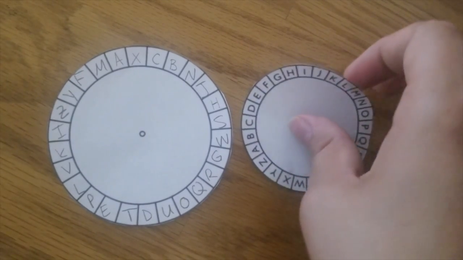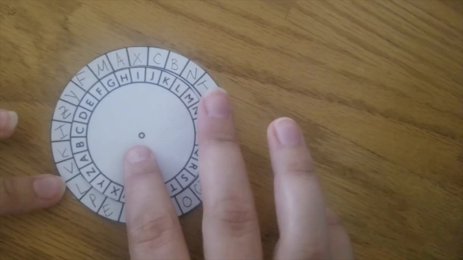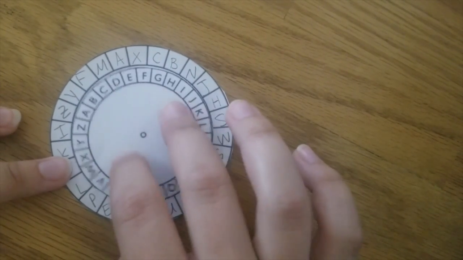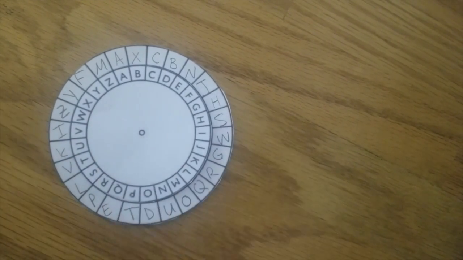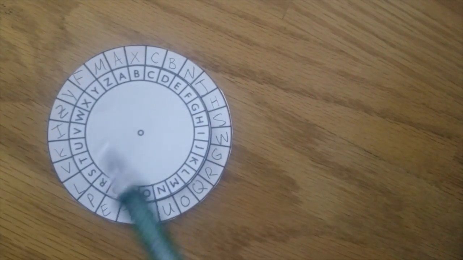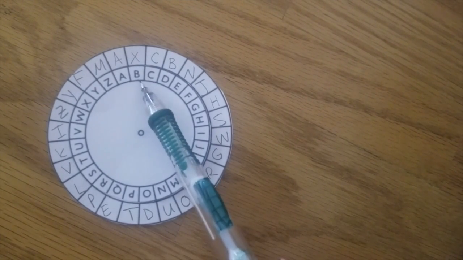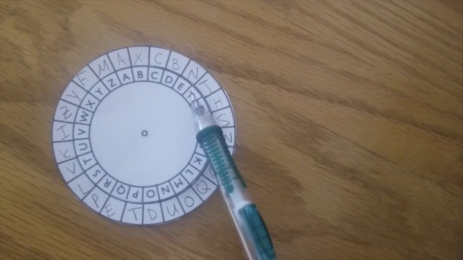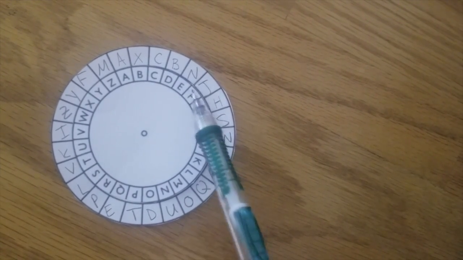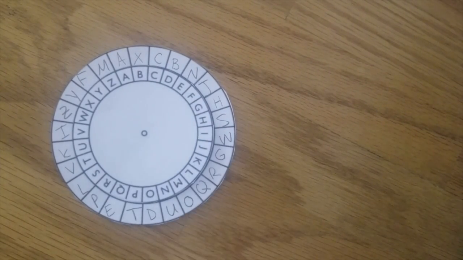Now, we're going to take our smaller wheel, place it on top of the bigger wheel, and I'm going to start by lining up the A's, just to get a good look at this wheel. Now we can see A goes to A, but B now goes to X. C still goes to C, but D goes to B, E goes to N, and so forth, all the way around the wheel.